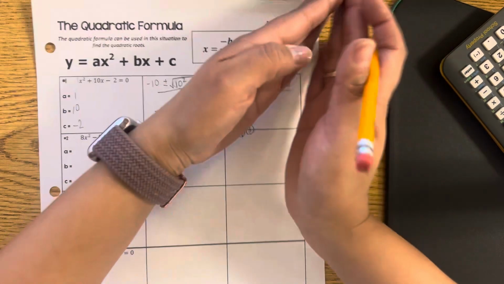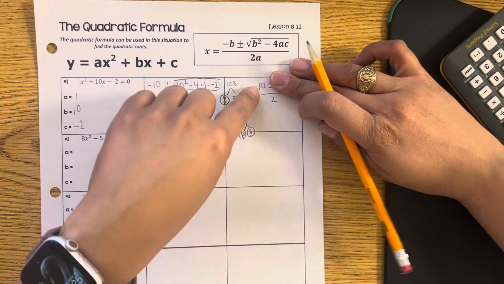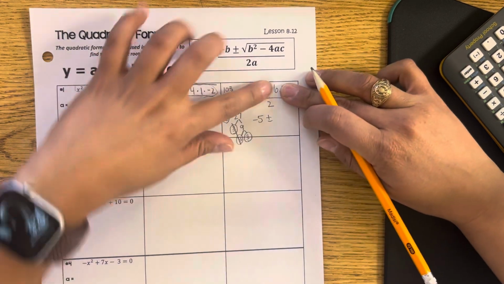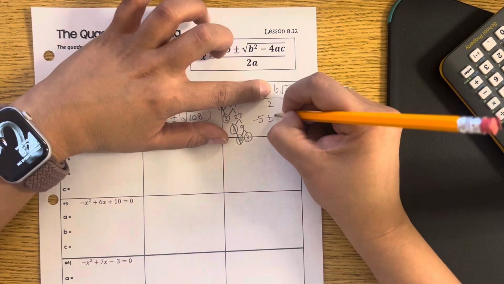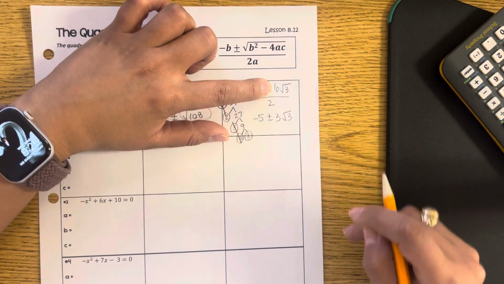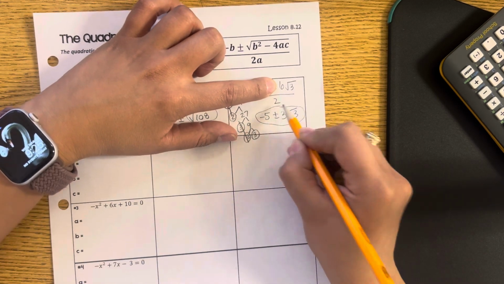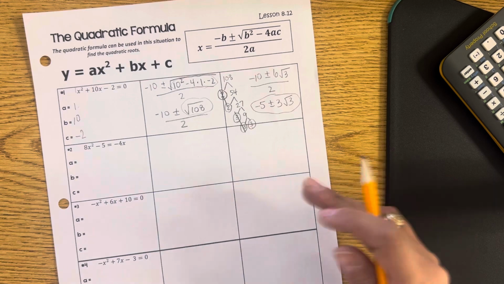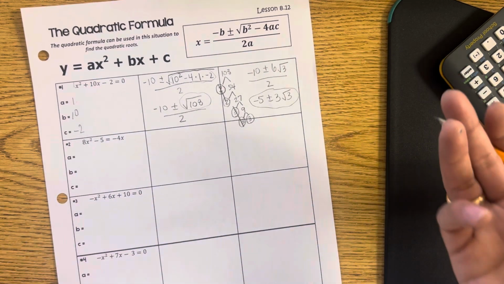Think of this like two different fractions. What is negative 10 over 2? Negative 5. What is 6 over 2? Positive 3, with the remainder of 3. And this is as far as we're going to take it. Now, tomorrow we'll talk about how I can possibly go further on some of these, but this is as far as I can simplify this one.